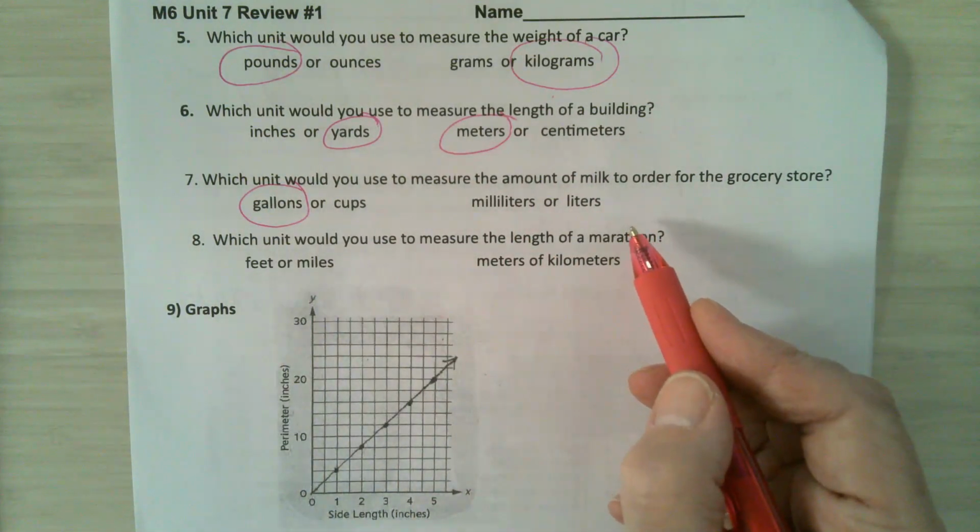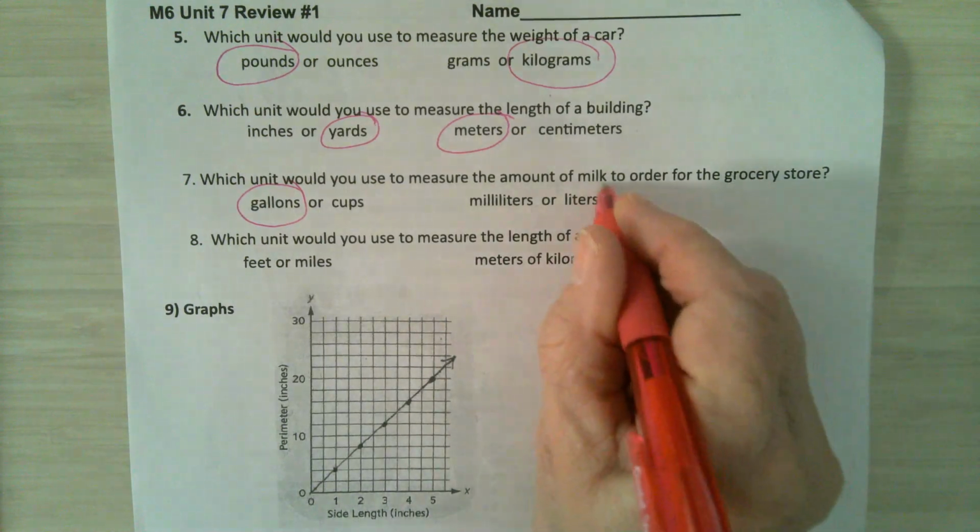And what would you use in metric? Liters. That's correct.